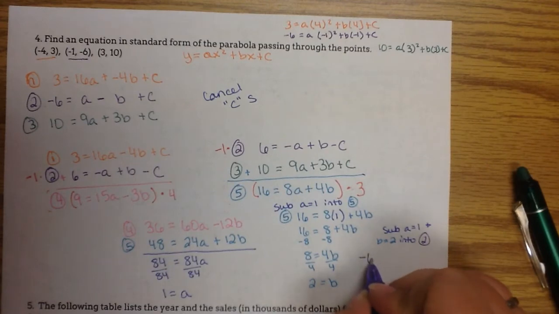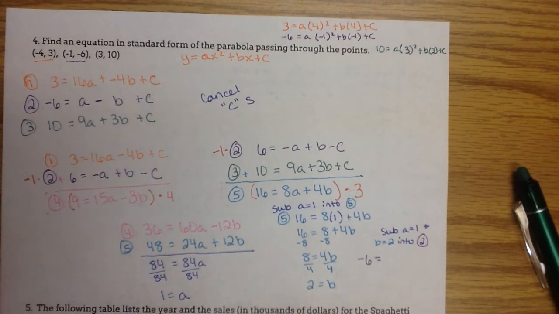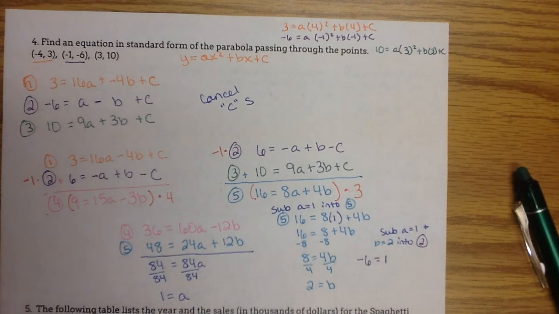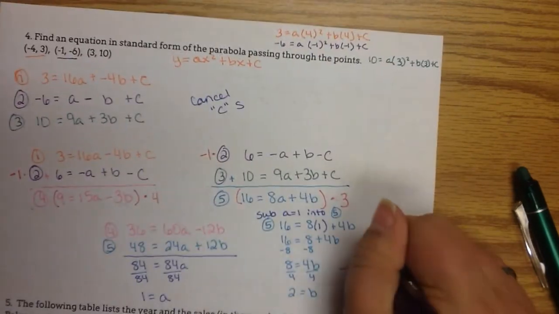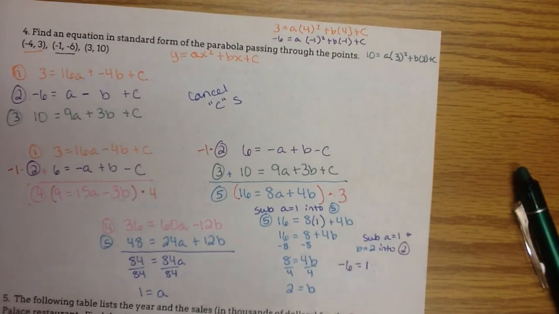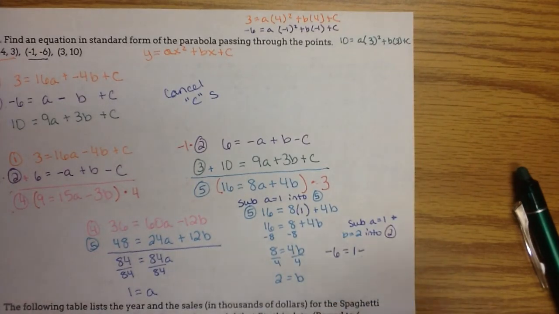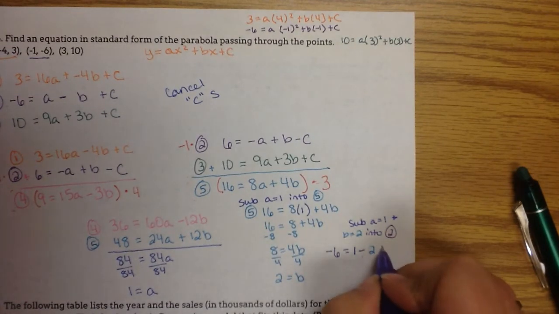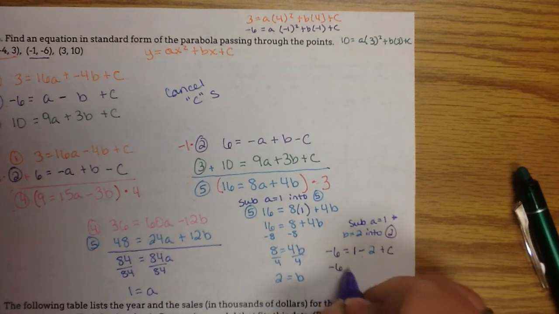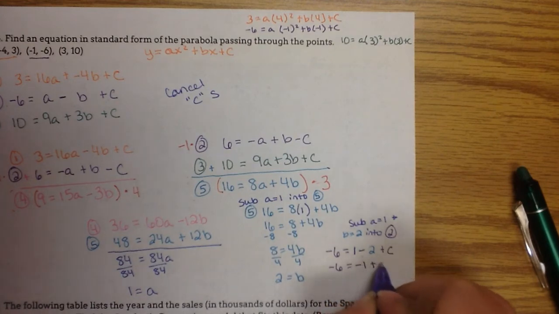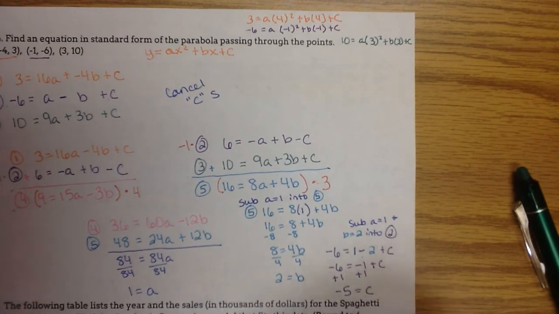Okay, so negative 6 equals a, which I found out over here was 1, minus b, which I found out was 2, so minus 2, plus c. So when I do the math, I have negative 6 equals negative 1 plus c, add 1 to both sides, so c equals negative 5.